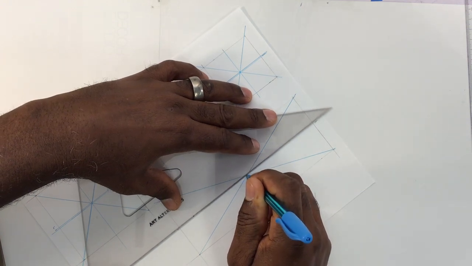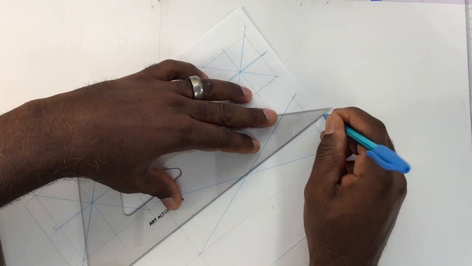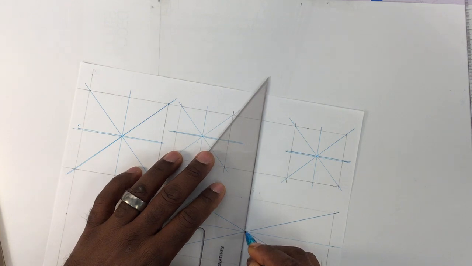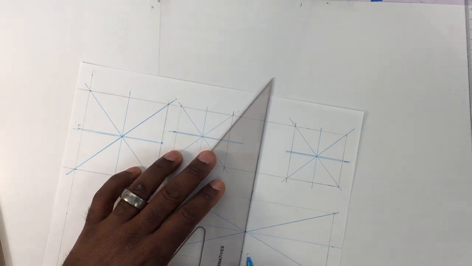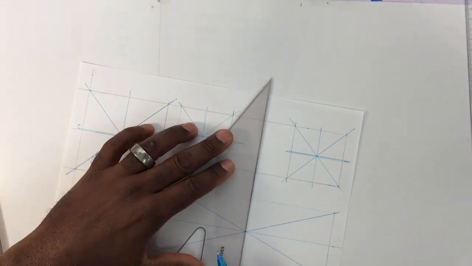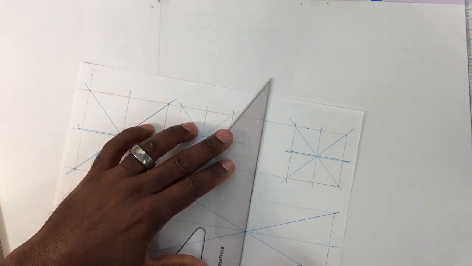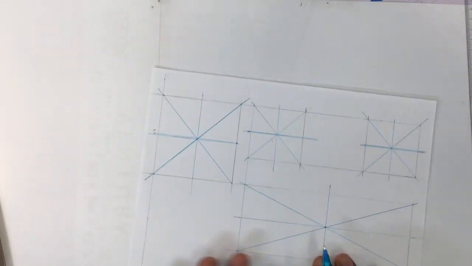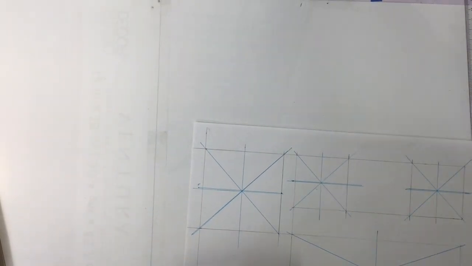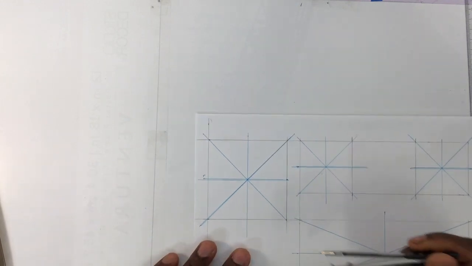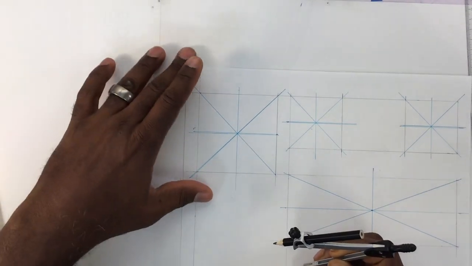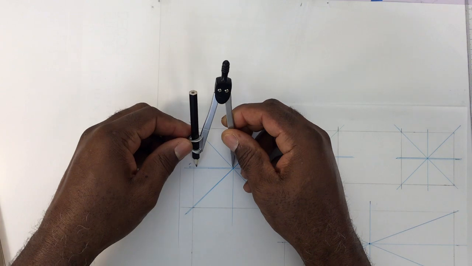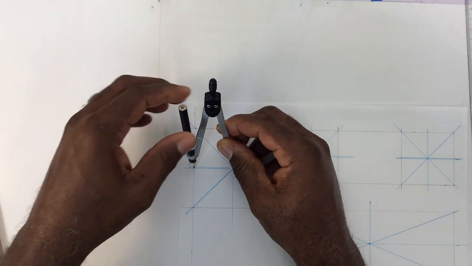You do it from the center. Show all that's lined up. There we go, that's better. I'm gonna eyeball that. There we go. All right, so with my compass, I'm going to come here, move this, and get my radius.